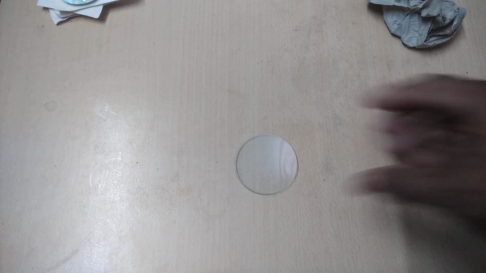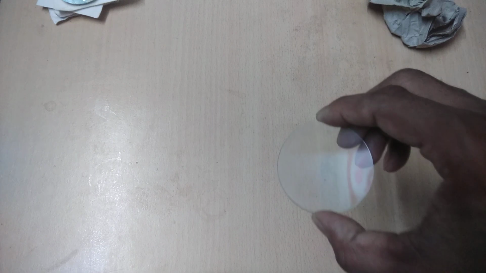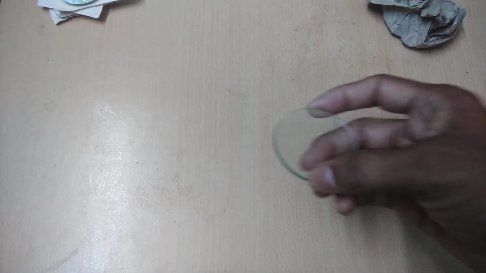A watch glass is a round, concave glass dish used for evaporation in chemistry. It can also be employed for weighing solids and as a lid for flasks and beakers. This is used in these cases. This is the watch glass, you see.